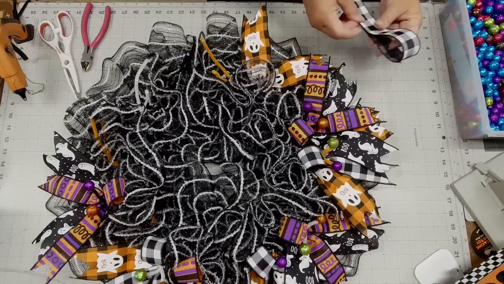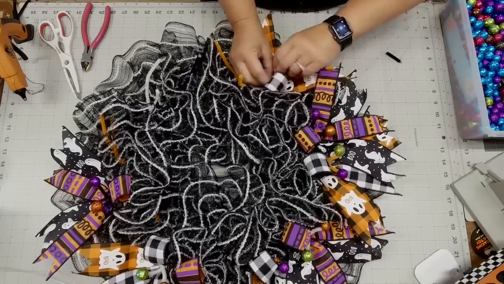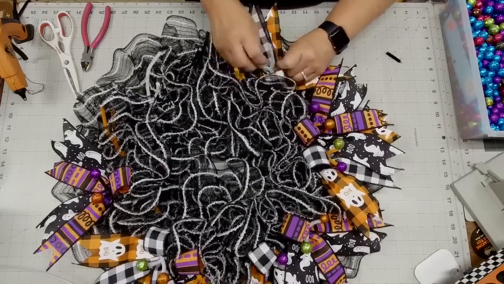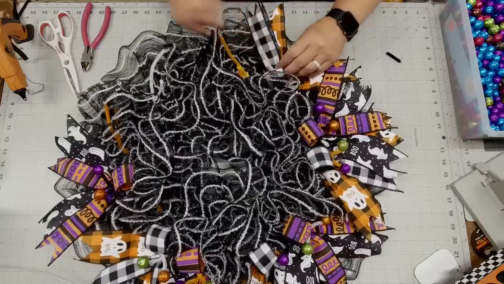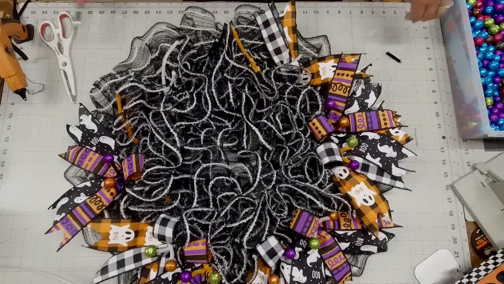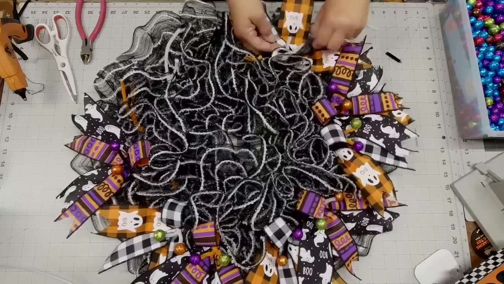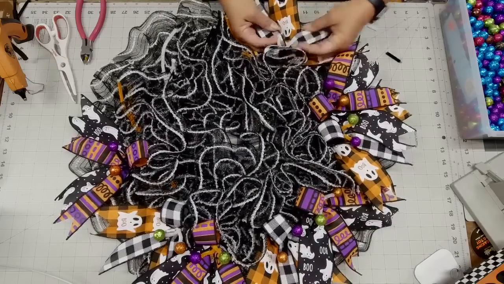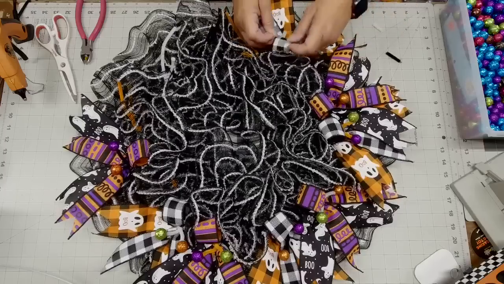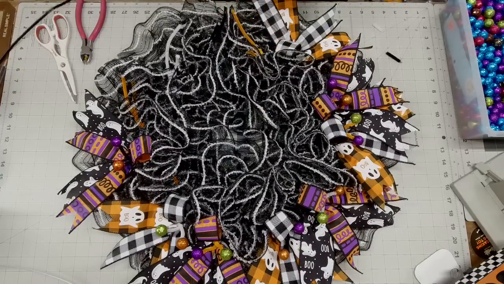And then we're doing that plaid. Snip. Open it. Right side it. And then we're doing green and orange.